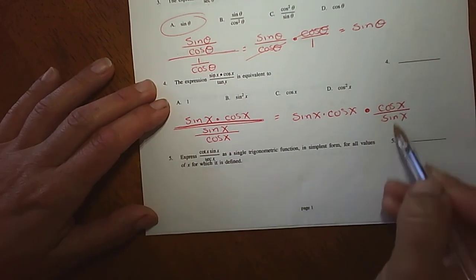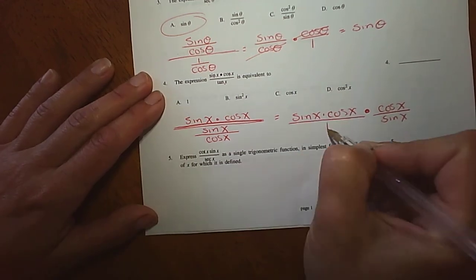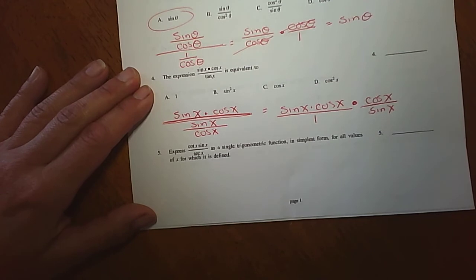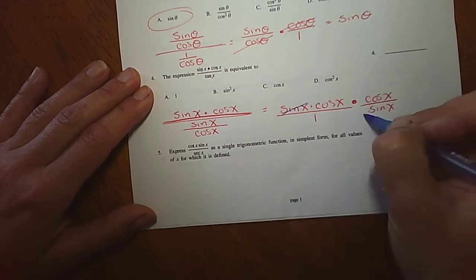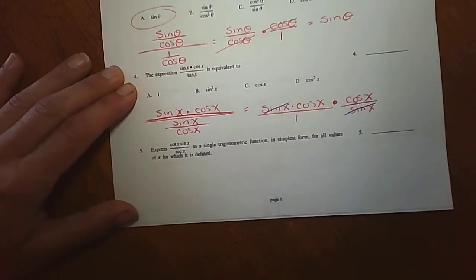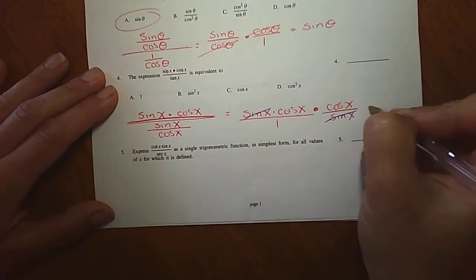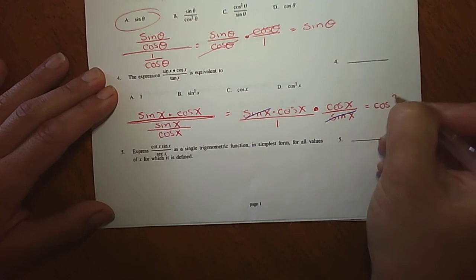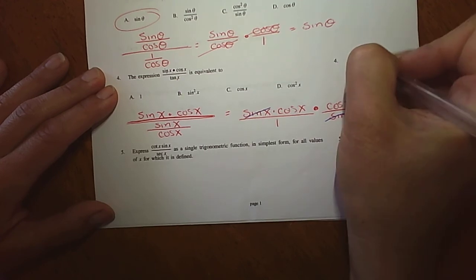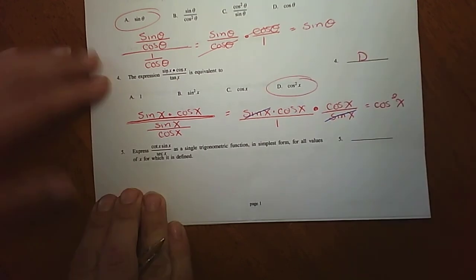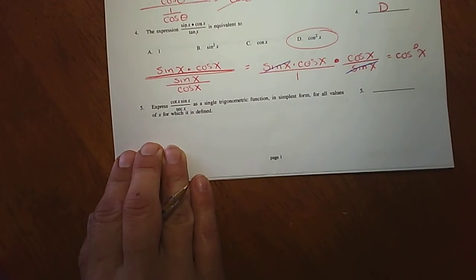Now see how this is a fraction? I'm going to make all of this look like a fraction. And I'm hoping you notice that the sines can cancel. And look what we're left over with: cosine times cosine, which is cosine squared, which is B. All right, number 5.